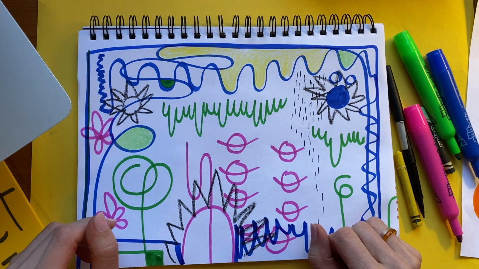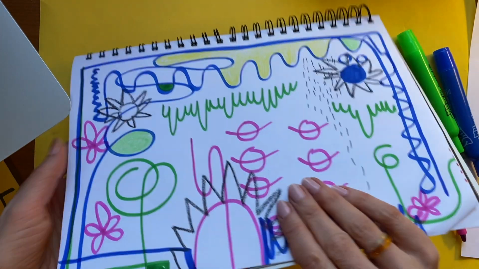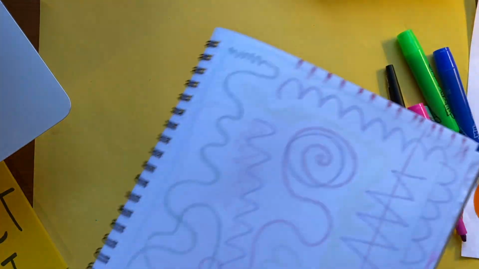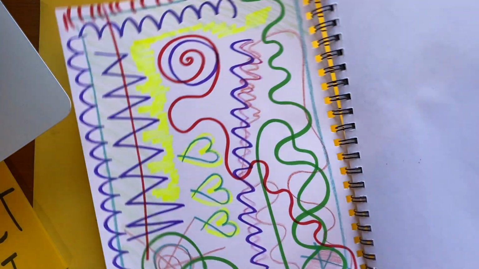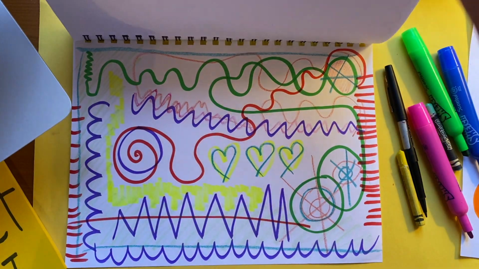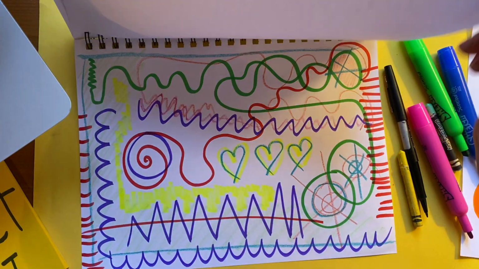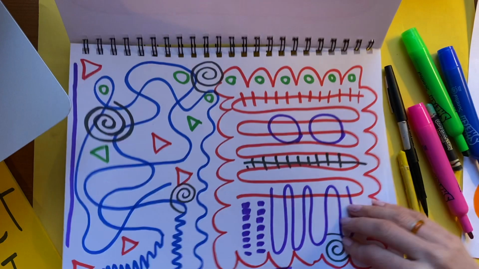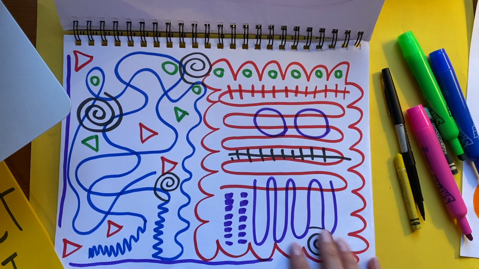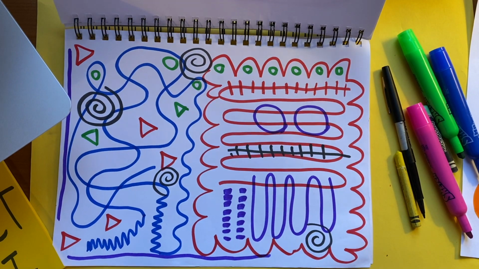All right, I can't wait to see how yours came out. I actually tried this exercise a few times. My second one came out like this one here. But the first one I tried came out like this. All right, so draw whatever you feel, whatever you hear, and just have fun with this, okay?